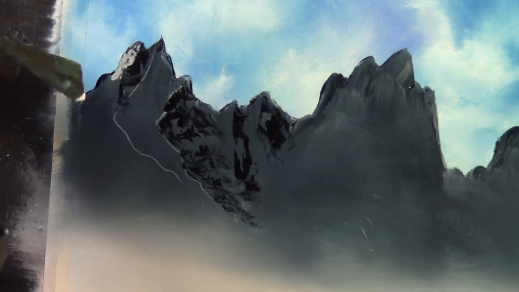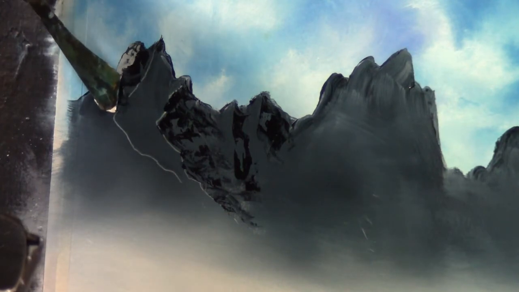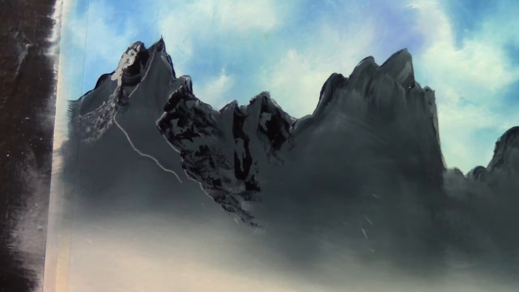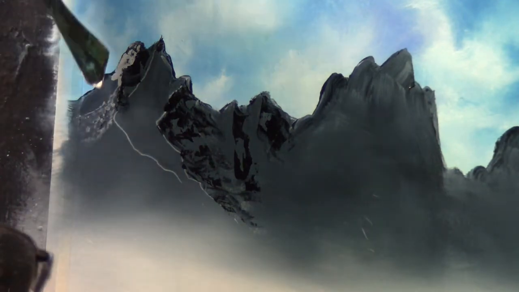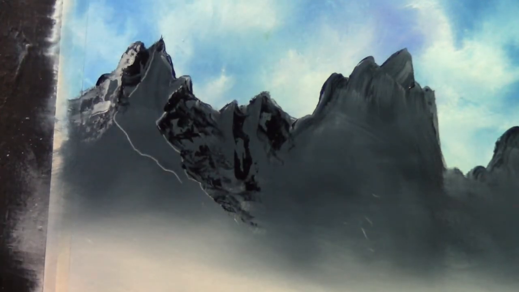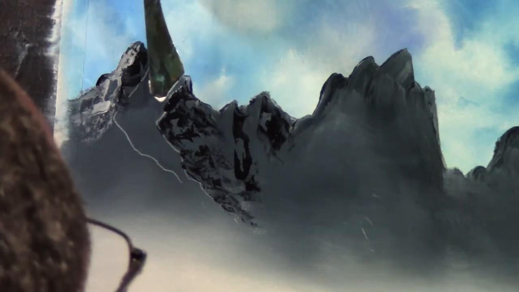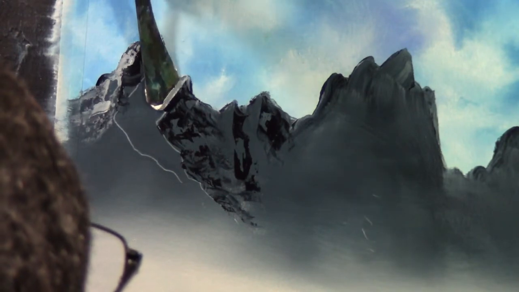I think I've got enough. You're going to come here and just go downward, just like so. You're just wiping it straight down. Don't try to go over it again. We're going to get it closer, just like that, and don't touch it anymore. Leave it be. Right here, we're going to do the same thing. Take it and give it a little curve upward, just like that.